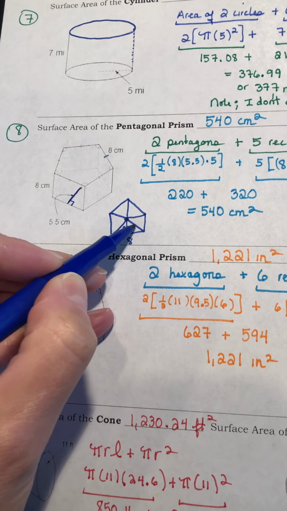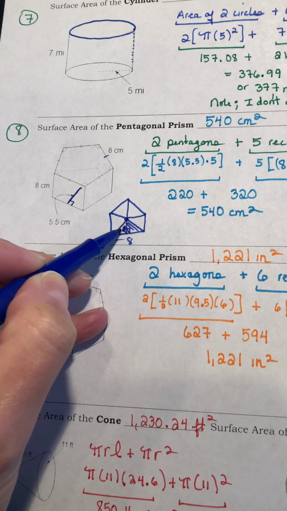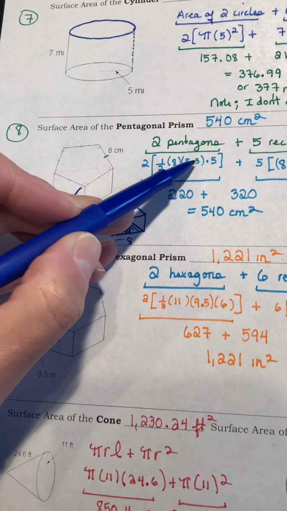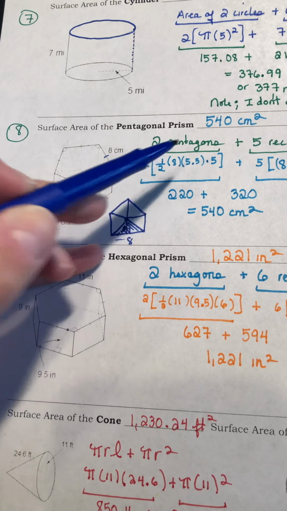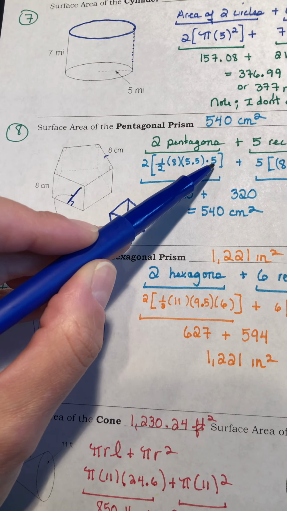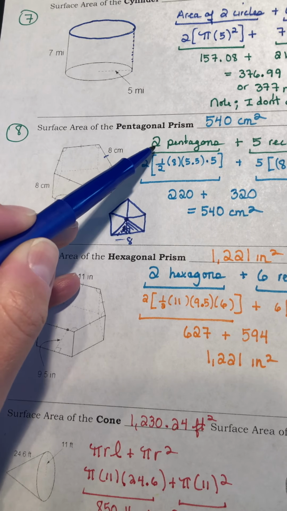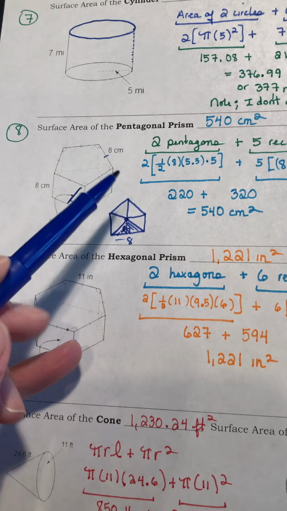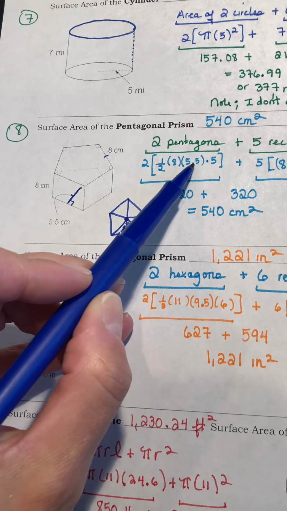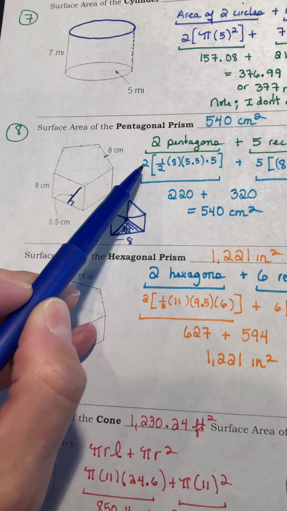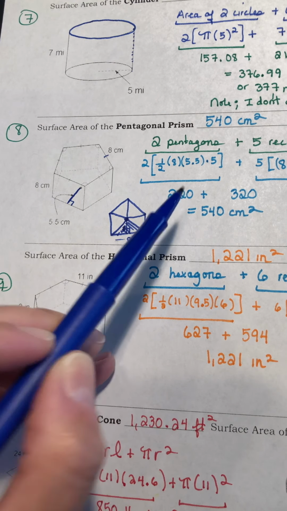So the area of this triangle here is 1/2 base of 8 times height of 5.5. But there are 1, 2, 3, 4, 5 of these triangles in that shape, so that's why I'm multiplying by 5. And if you think about the fact that there's actually 2 pentagons, I have to take all of this and multiply by 2. So 1/2 base times height for one triangle, times 5 triangles in the pentagon, times 2 pentagons, gets me 220.